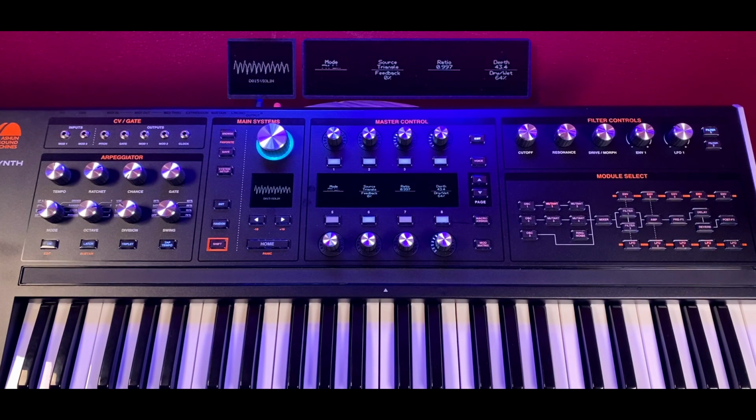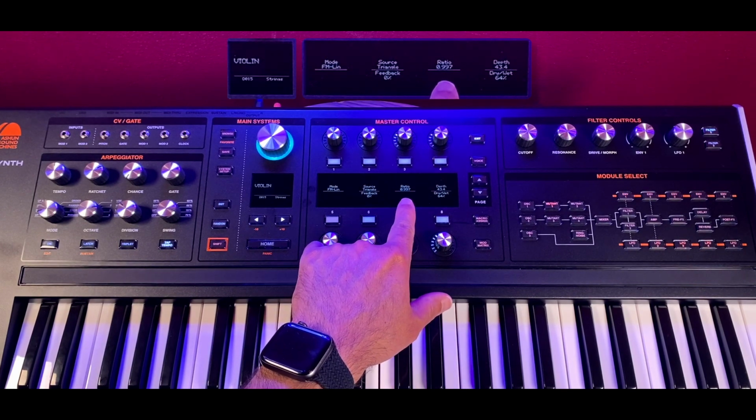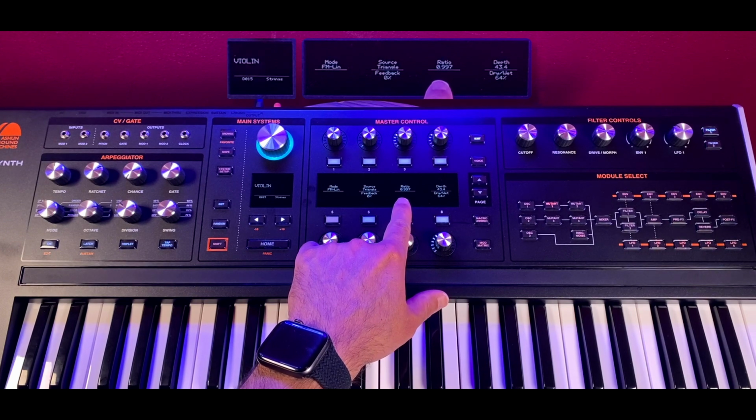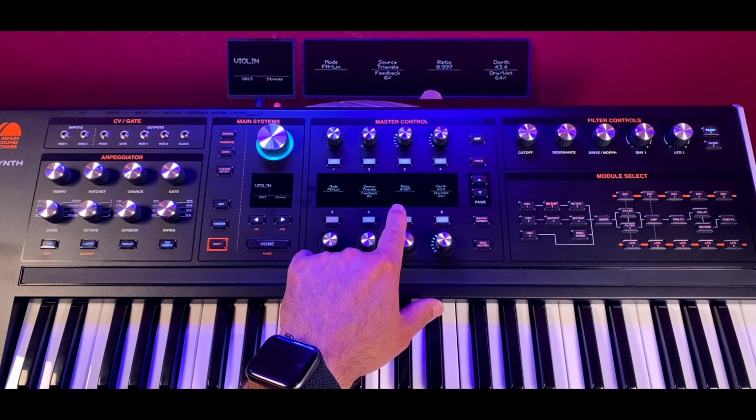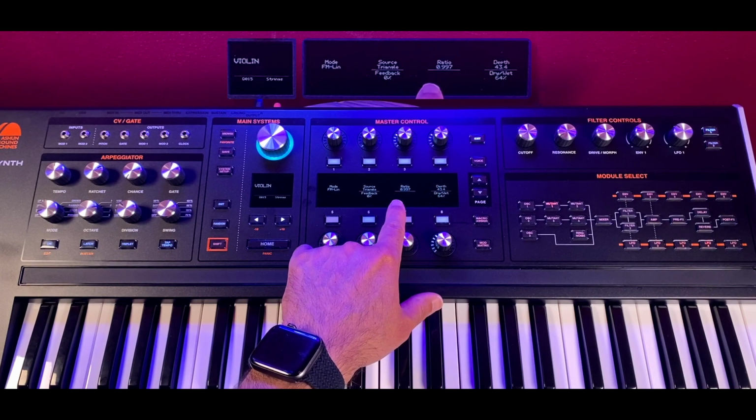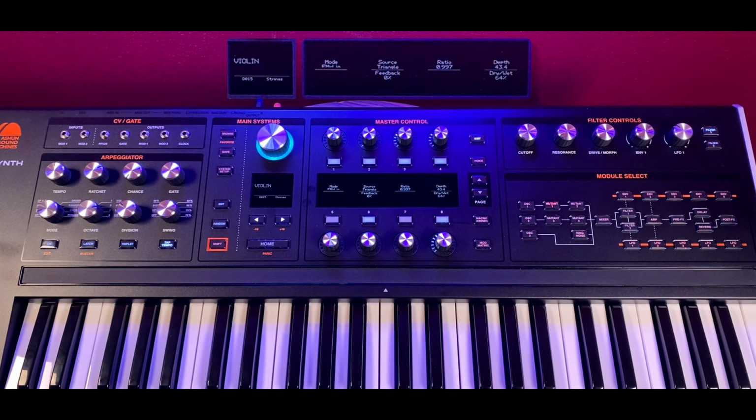By experimenting with the ratio here, I realized that if I slightly diminish the ratio below 1, I get that characteristic detuning of a violin interacting with its bow. And that's what gives this slight vibrato, even though I'm not using the modulation wheel or the default vibrato from the Hydrasynth.